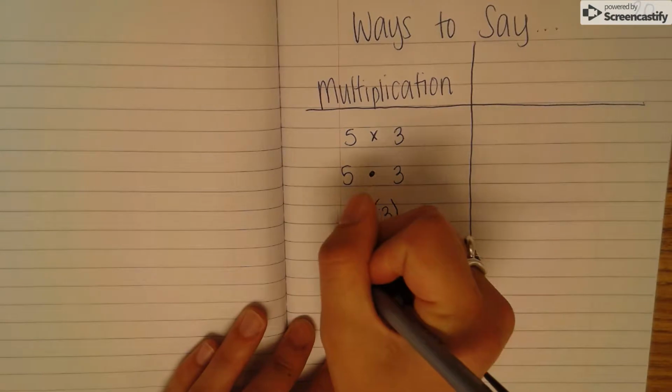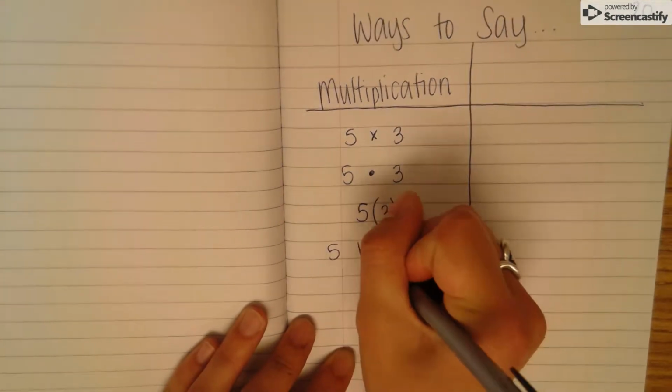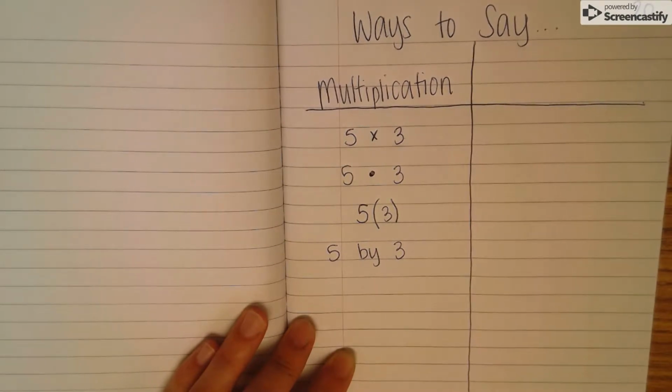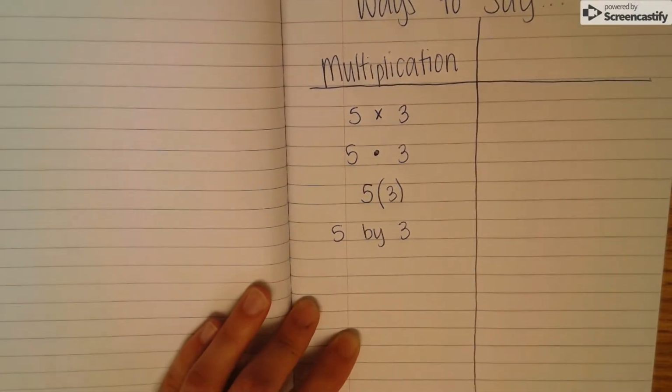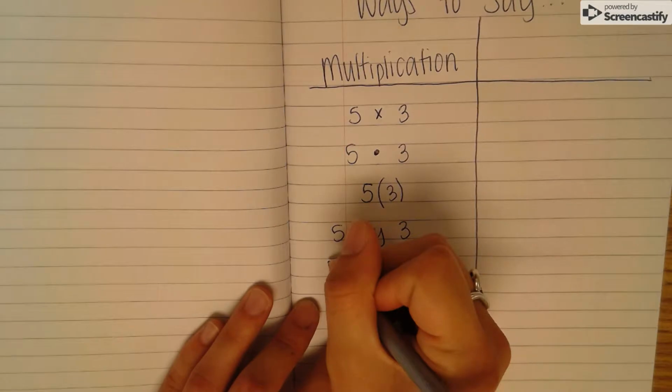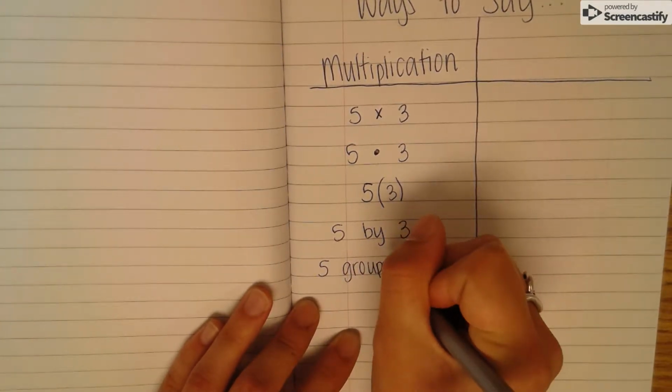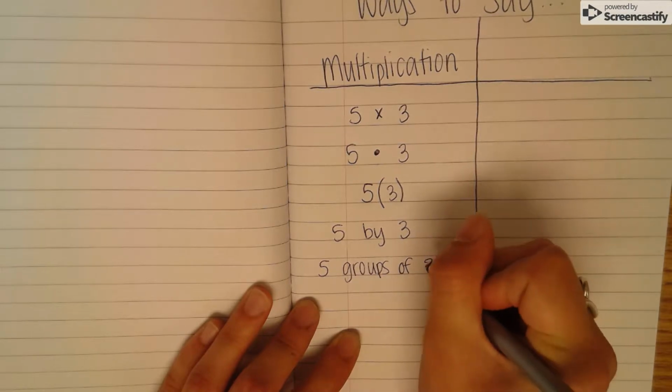I can also say 5 by 3. You think of that in an array model, 5 by 3. Or 5 groups of 3.